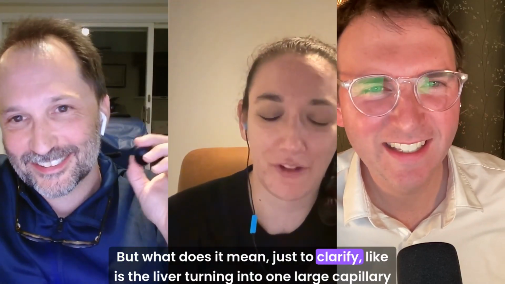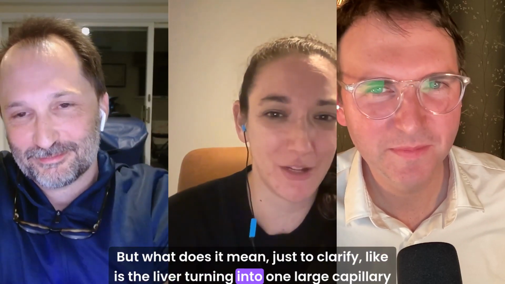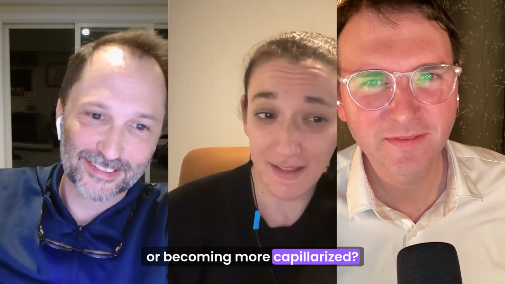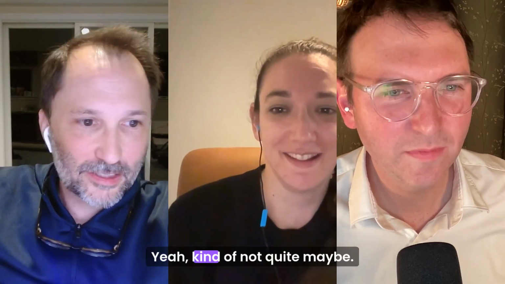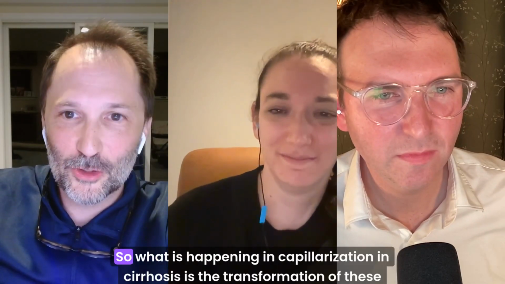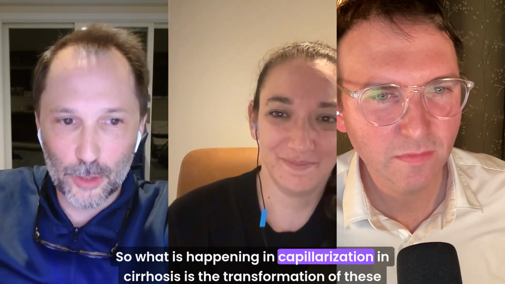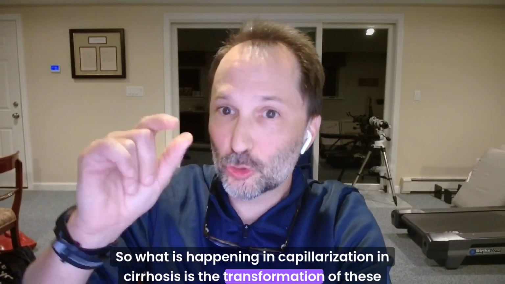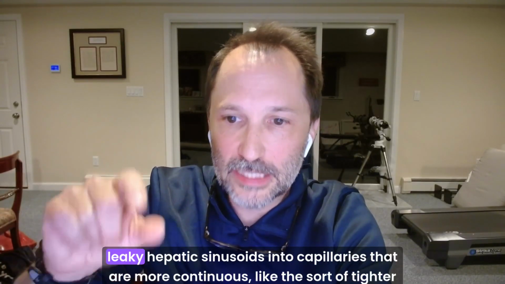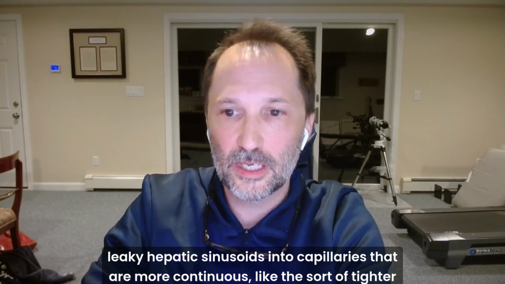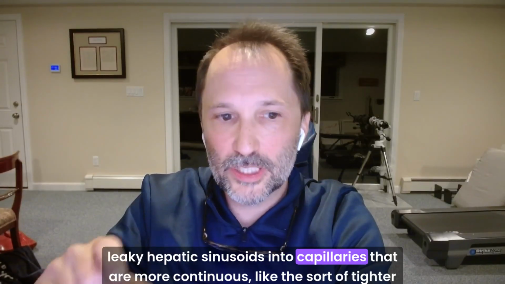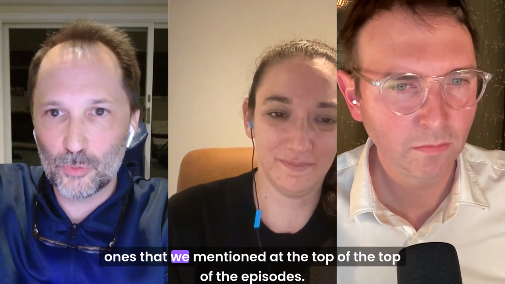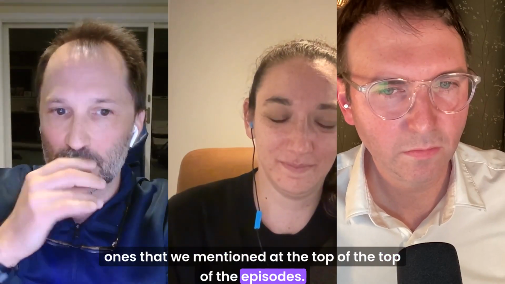Just to clarify, is the liver turning into one large capillary or becoming more capillarized? Yeah, so kind of, not quite, maybe. What is happening in capillarization in cirrhosis is the transformation of these leaky hepatic sinusoids into capillaries that are more continuous, like the tighter ones that we mentioned at the top of the episode.